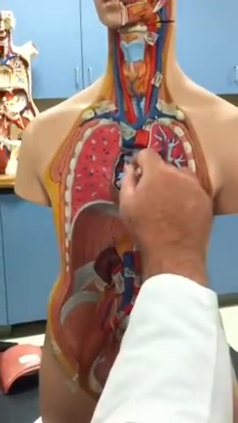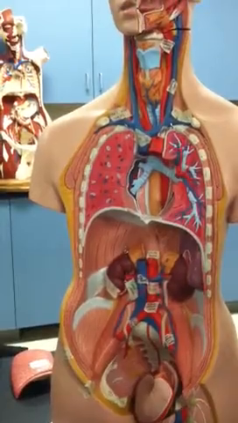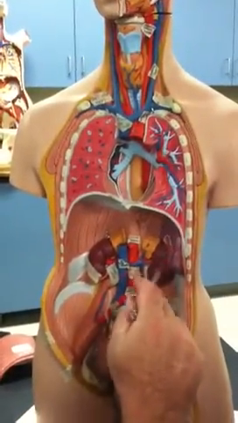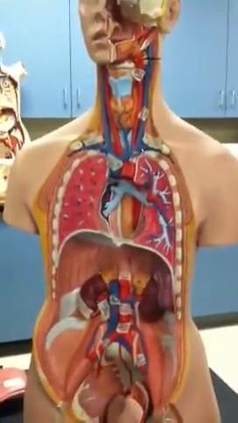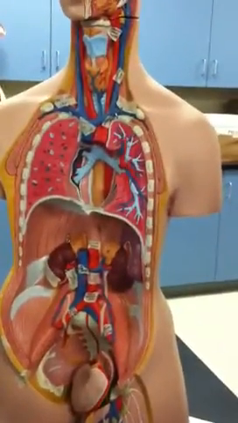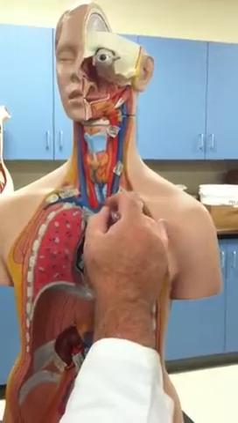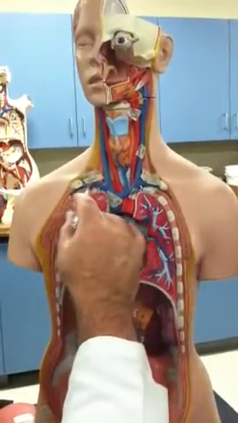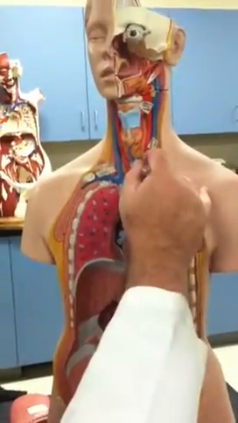And this, of course, is what? Esophagus. Spleen. Thyroid cartilage. Brachiocephalic vein. Superior vena cava. This is the subclavian. That's the right subclavian, left subclavian. Jugular.